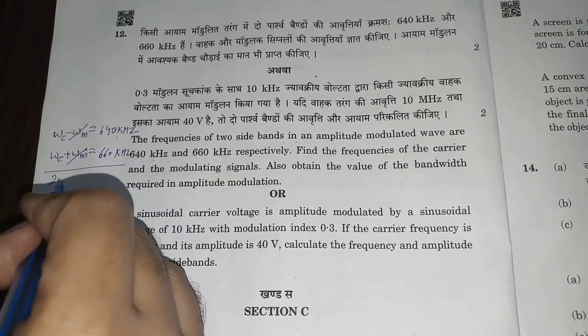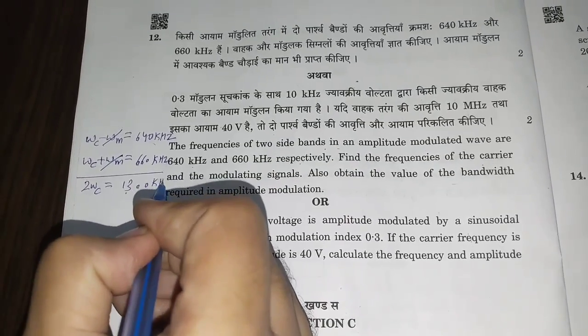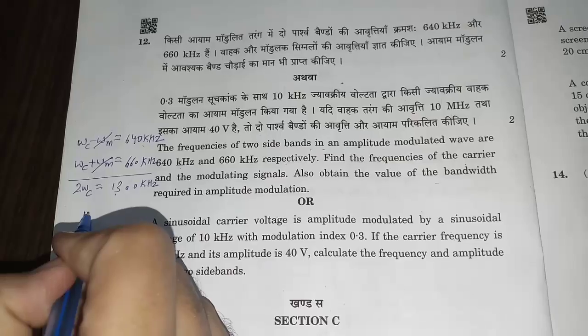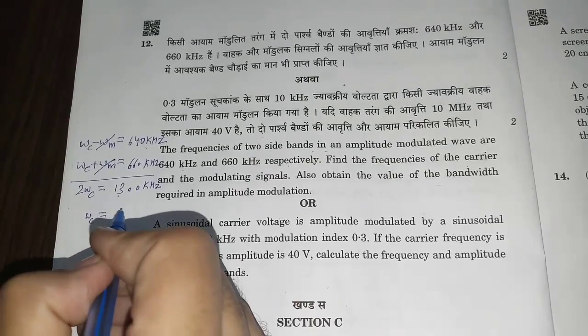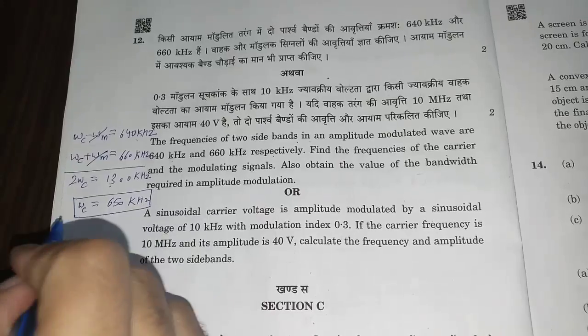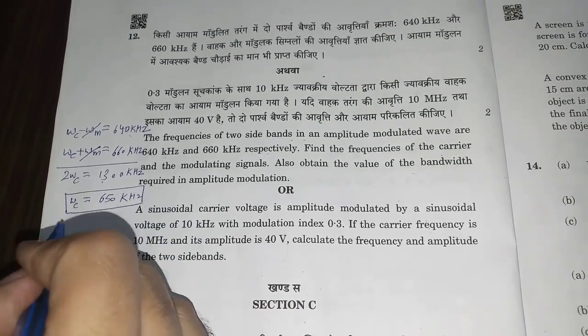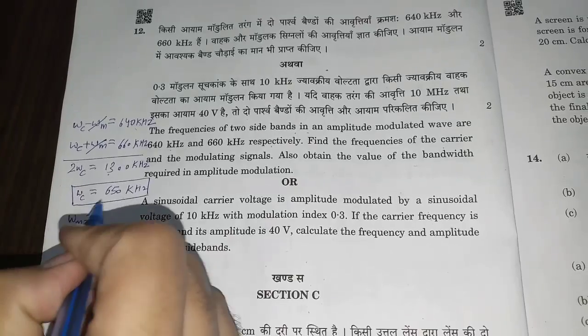we get 2 omega c, that is 1300 kilohertz, so omega c is 650 kilohertz. So this is the frequency of the carrier wave. Similarly we can find the frequency of the modulating wave.